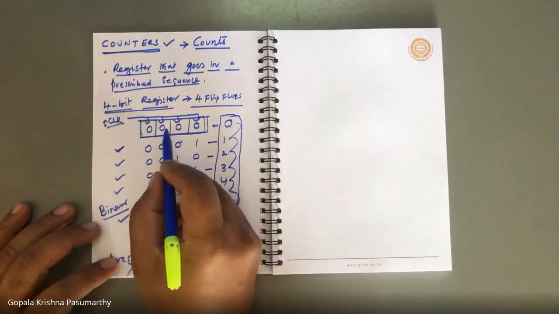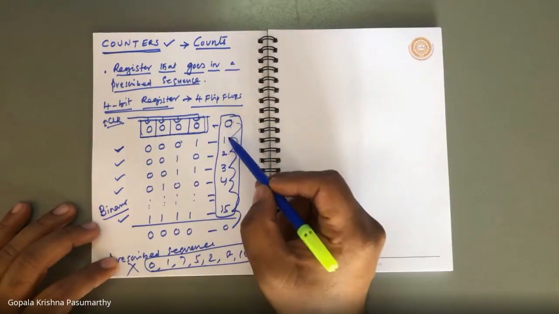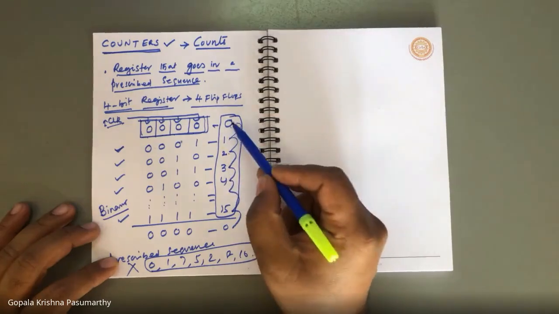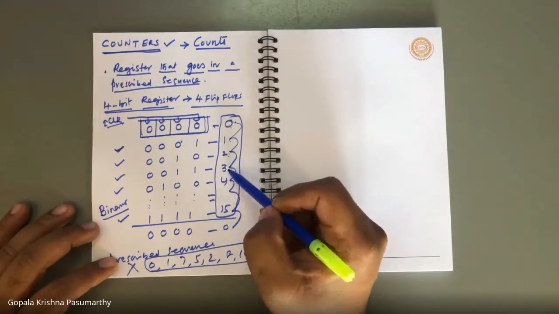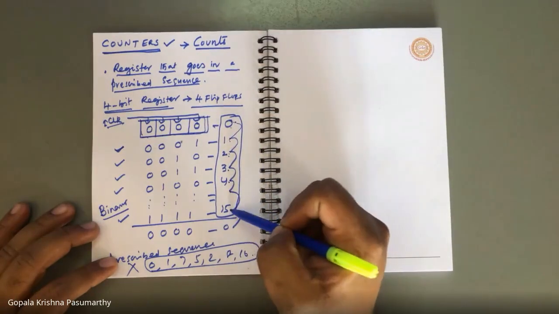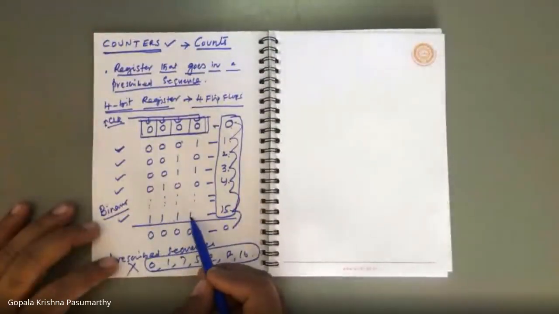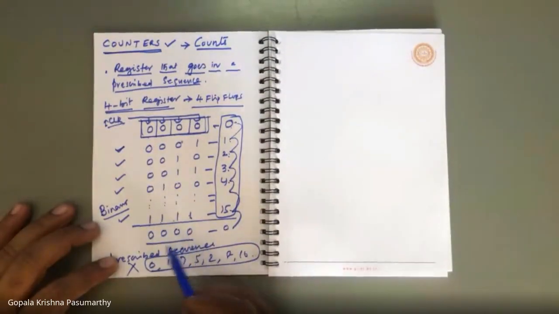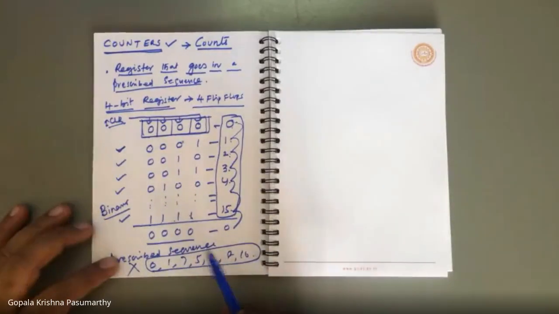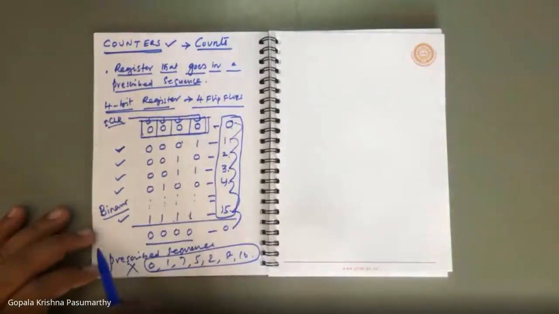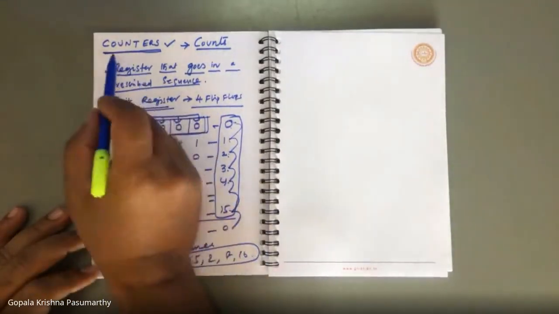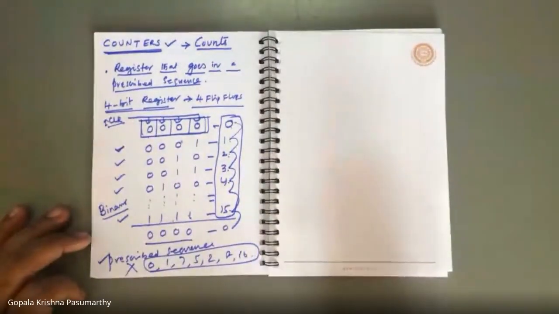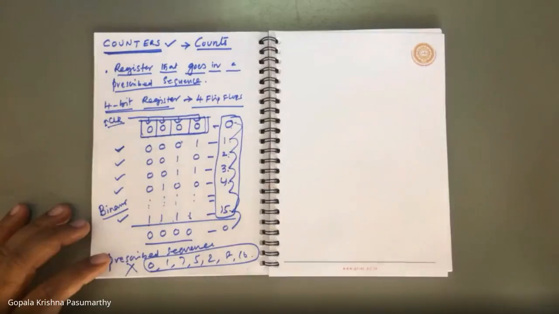My register is going from binary 0 to binary 1 to binary 2 to binary 3 to binary 4 and so on. 1, 1, 1, 1 is called binary 15. Again, it goes to binary 0 and starts counting 0, 1, 2, 3, 4. So any register which goes in a prescribed sequence, we call it a counter. Understand? That is the definition of counters.